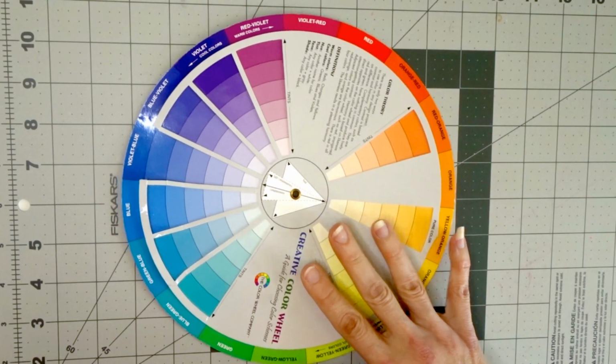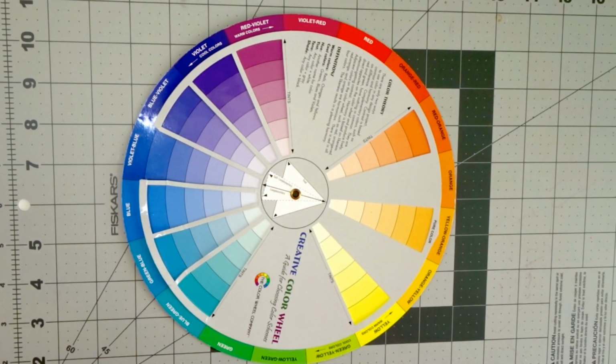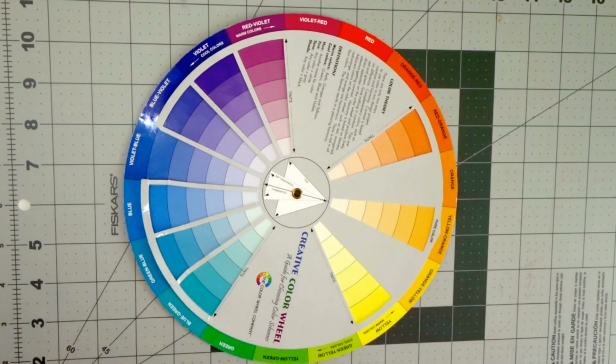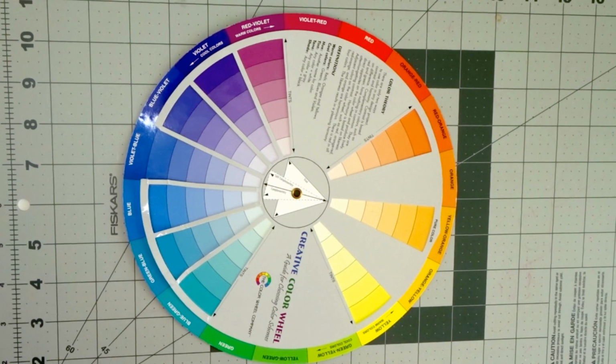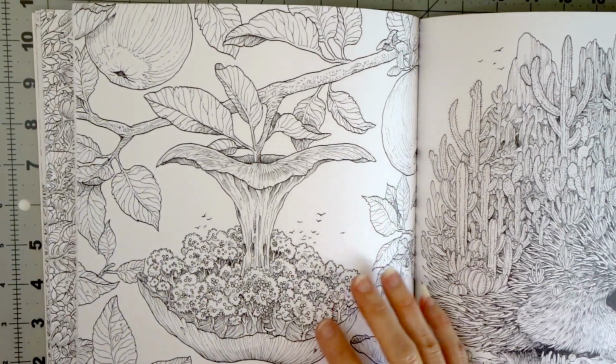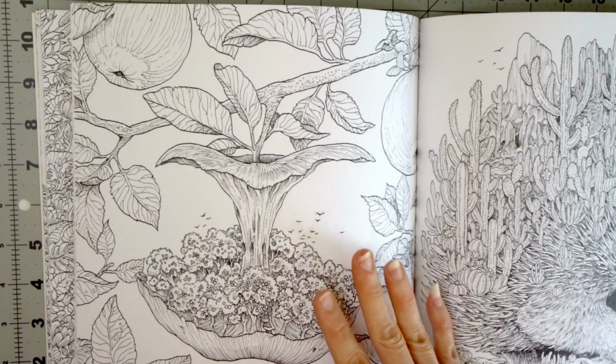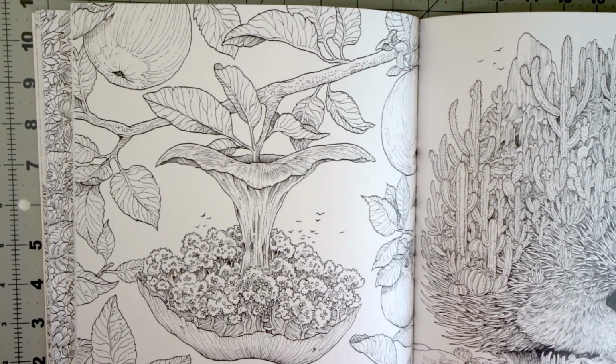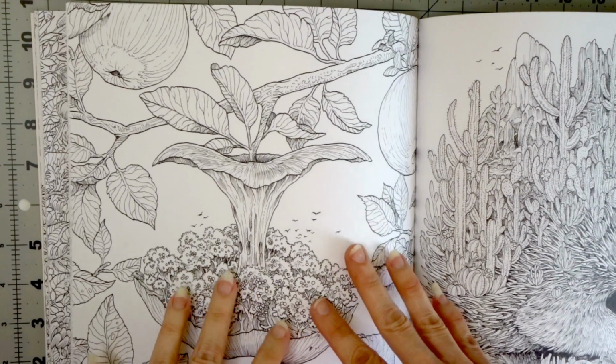Now, let me talk about how you would find a little bit of inspiration after you find the page that you want to color, and just kind of how to know how to color the page. Let me go ahead and pick a page so I could use it as an example. Let me start here with Worlds Within Worlds, and I am going to use this page as an example to kind of just explain how you would know how to color this page.